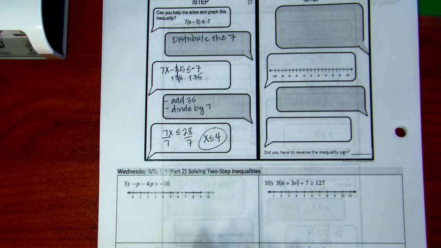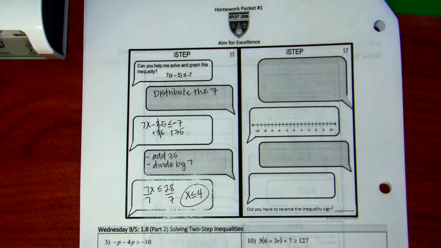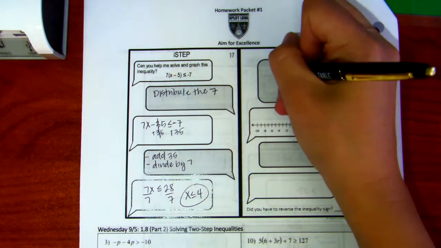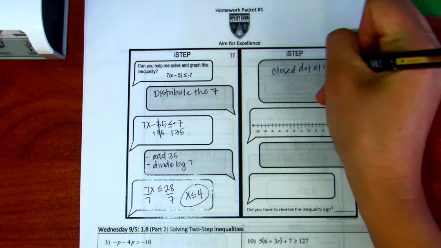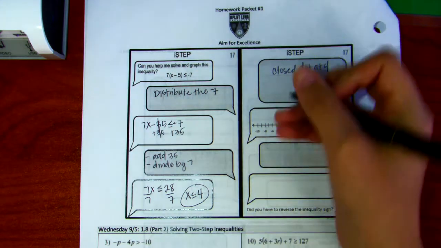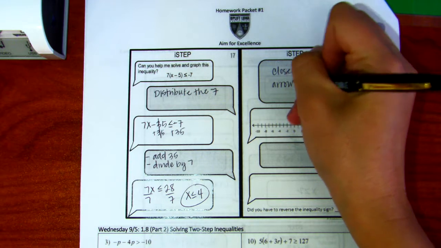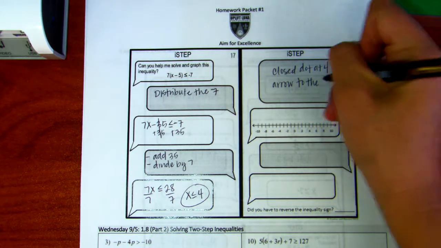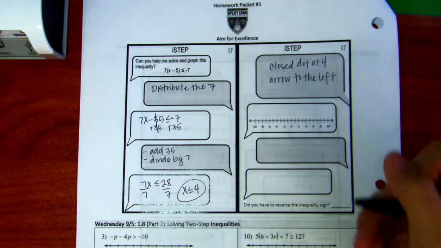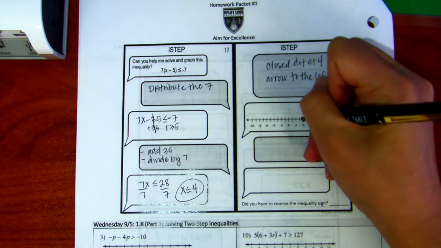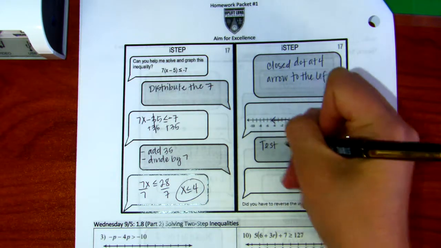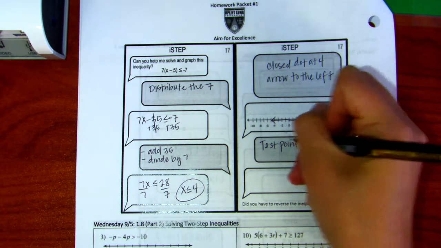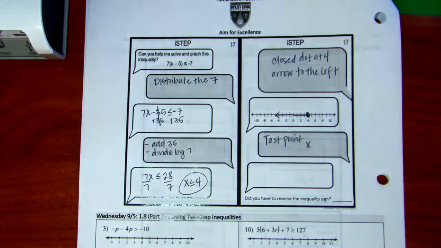Excellent. How would we tell them how to draw the arrows? Closed circle at 4. Arrow goes where? To the left. What's a good test point? 4. Yep. Let's do something that's actually less than 4. What's another good test point?